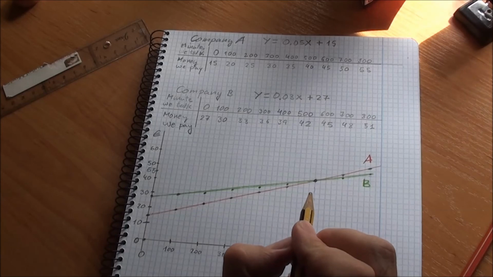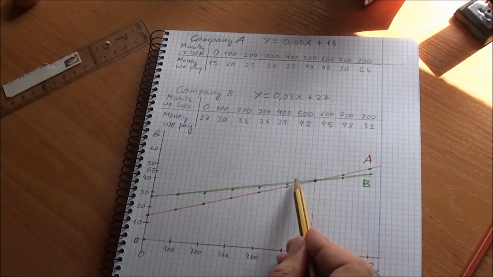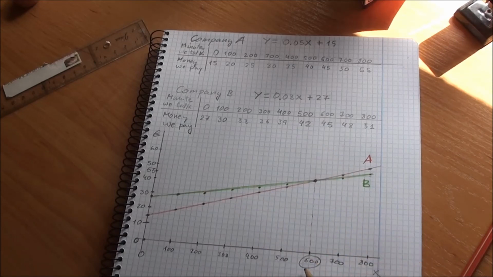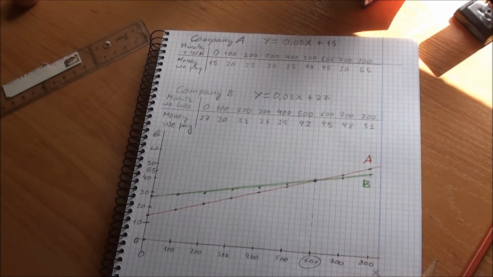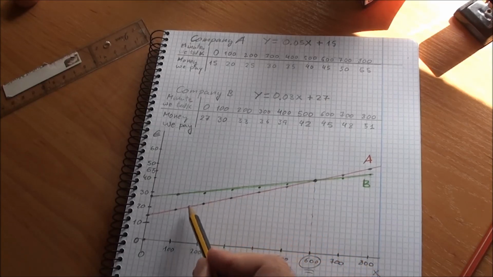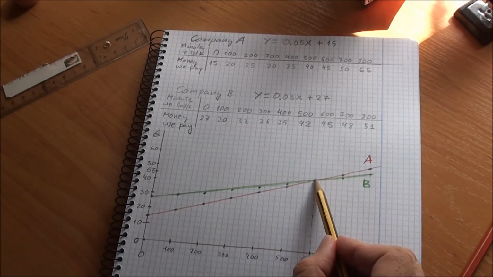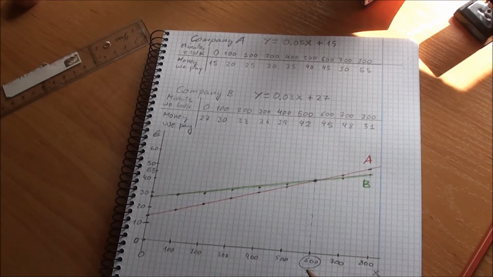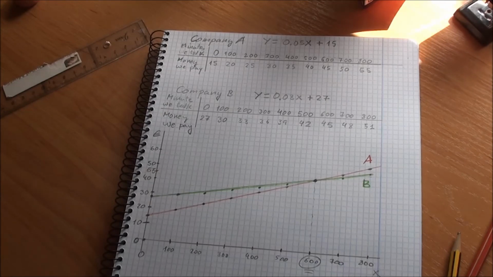But if we talk less than 600 minutes, we pay more in company B and we pay less in company A. But if we talk more than 600 minutes, then we pay more in company A and less in company B. So our conclusion is here. If we think we are going to talk less than 600 minutes, company A would be better. But if we think we are going to talk more than 600 minutes, then company B would be better, because it's cheaper. So company A is cheaper if we talk less than 600 minutes a month, and company B is cheaper if we talk more than 600 minutes a month. Okay?